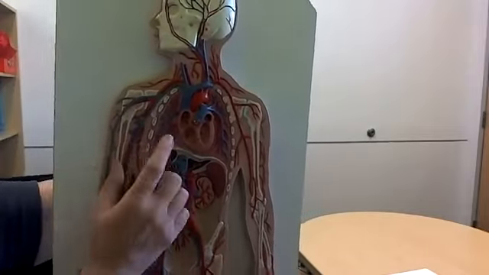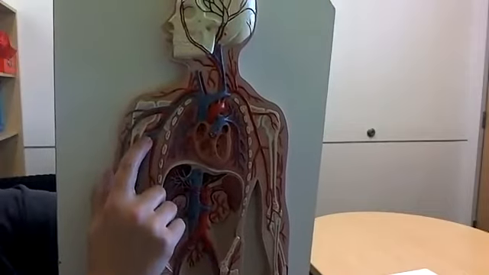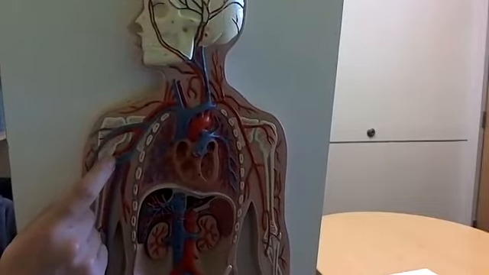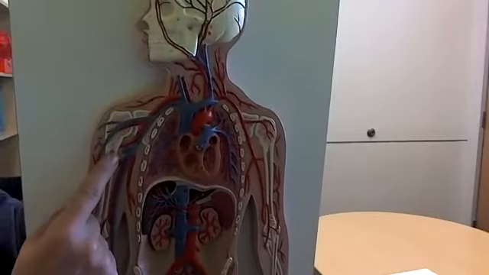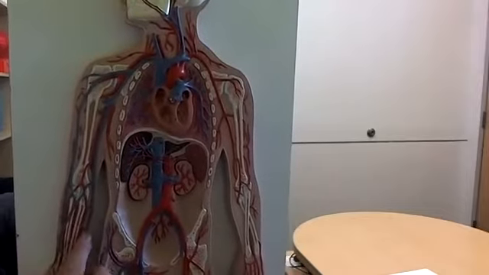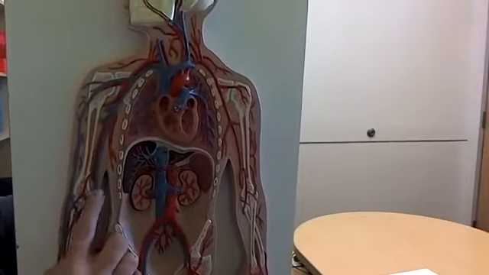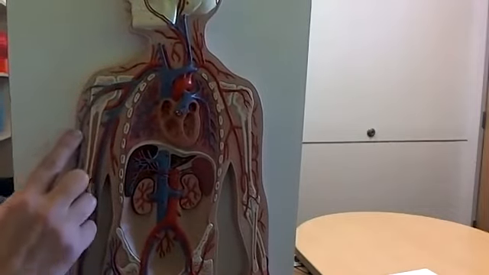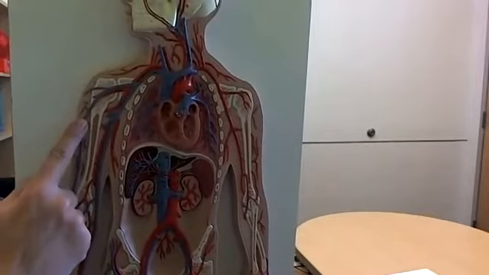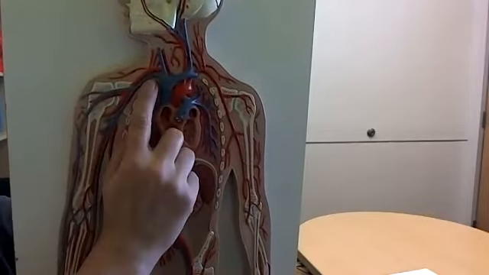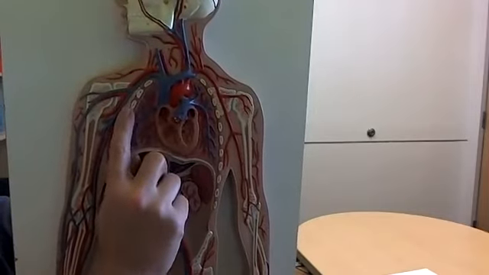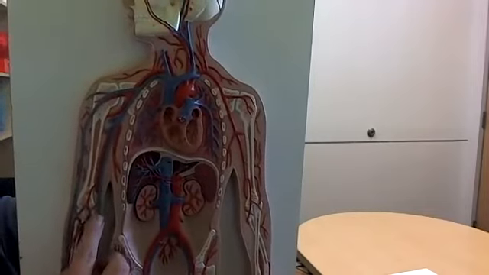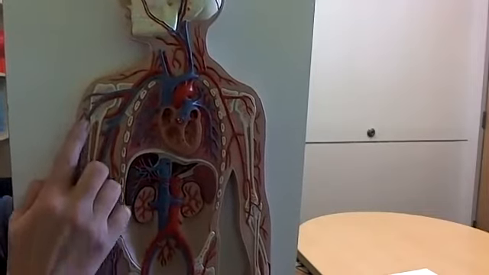Then the vein that comes out right here that we've cut, so you can see that vein is cut, that would be your brachial vein. So that brachial vein is not going to be going down the arm because we've cut it off right there. Instead, this one at the bottom of the arm is going to be your basilic vein. And this one at the top of the arm is going to be your cephalic vein. So again, subclavian vein, axillary vein, brachial vein, your basilic vein, and your cephalic vein.